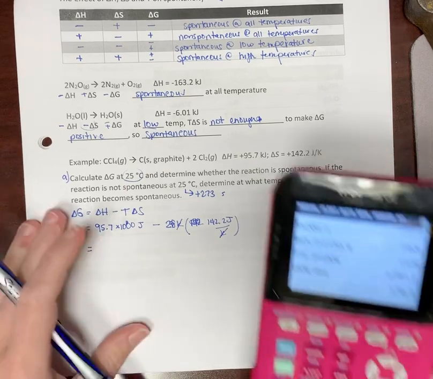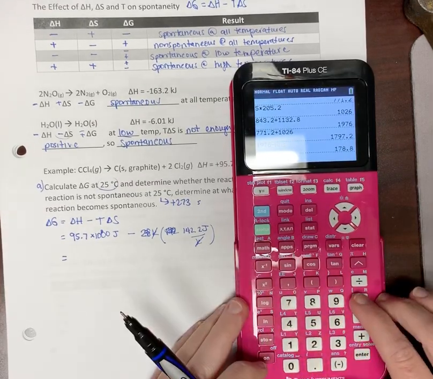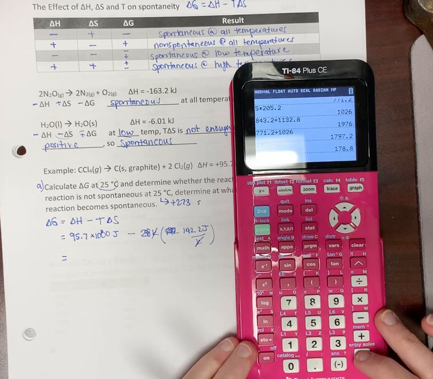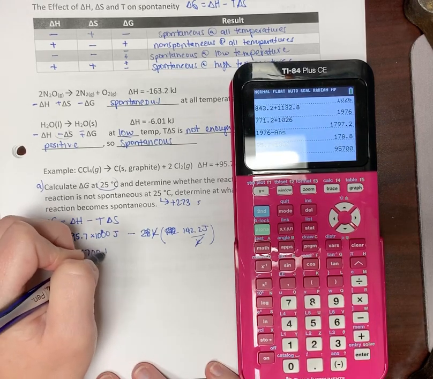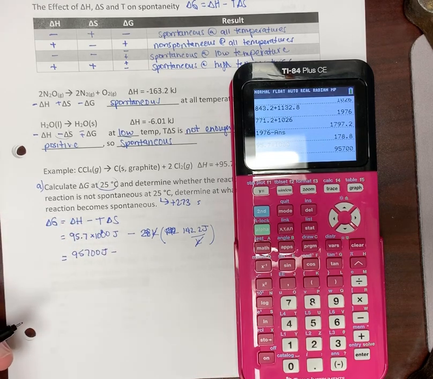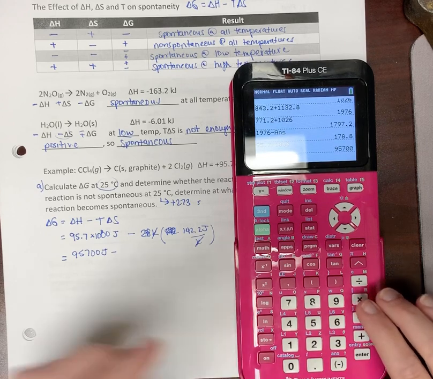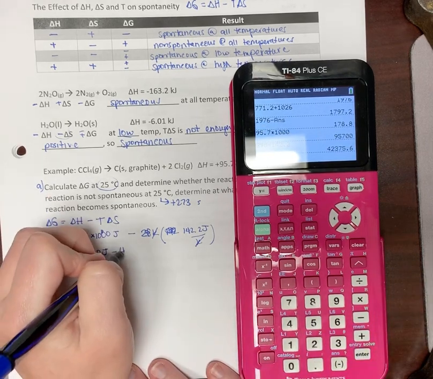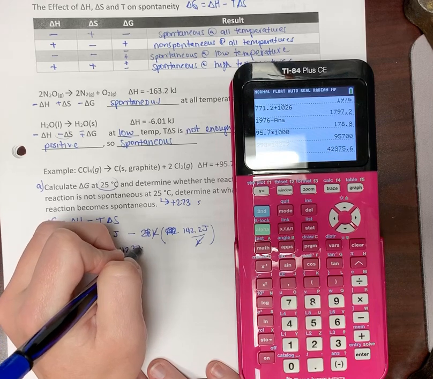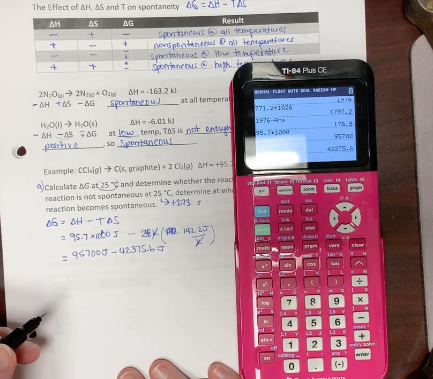So now, 95.7 times 1,000, so 95,700 joules, minus 298 times 142.2. That's 42,375.6 joules. Remember, units matter here.